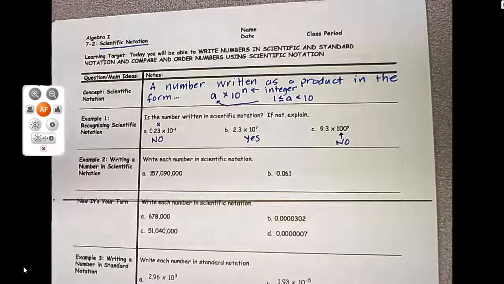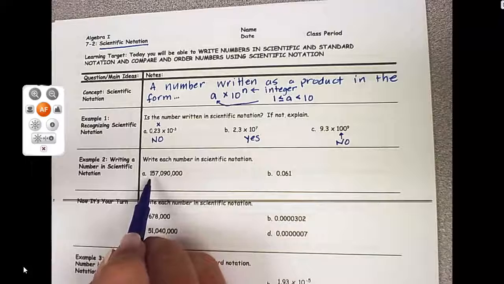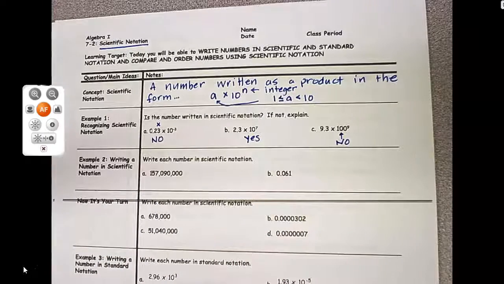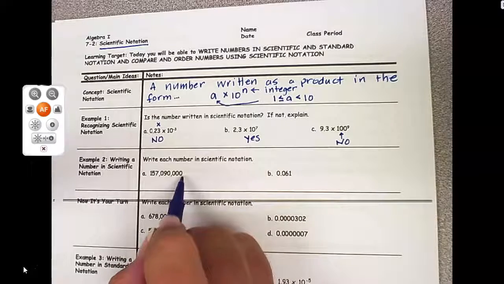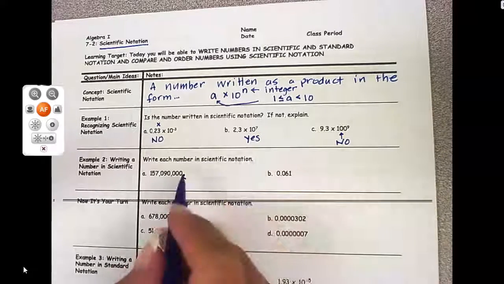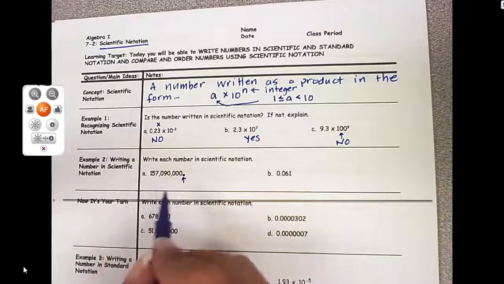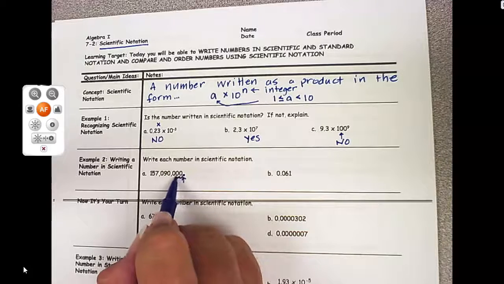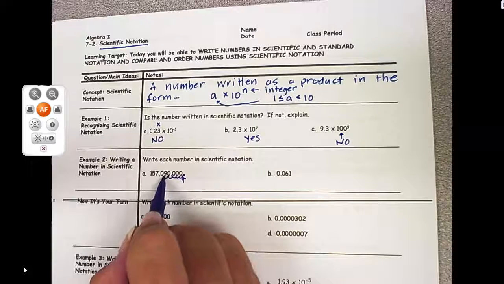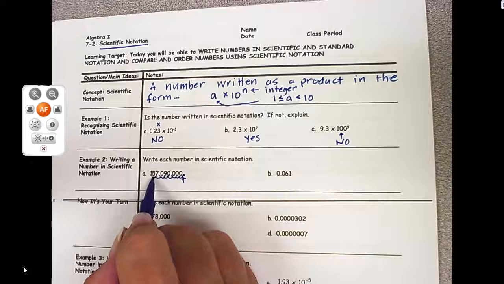For example 2, I want to take these large and small numbers and I want to rewrite them in scientific notation. So I am simply going to say, where's my decimal point now? And here it's at the end of the number. And I want to move it until I end up with a number between 1 and 10. So I'm moving it 1, 2, 3, 4, 5, 6, 7, 8 places.